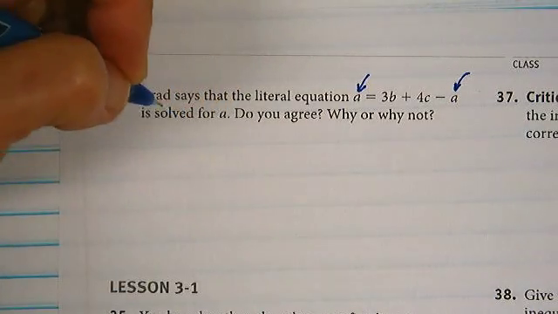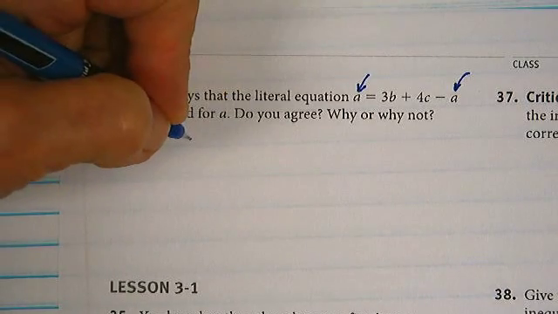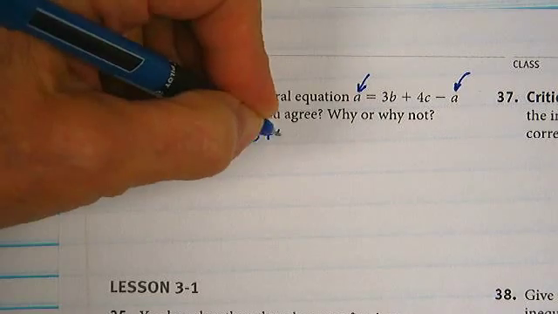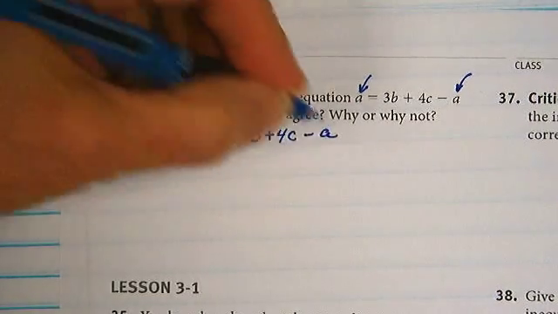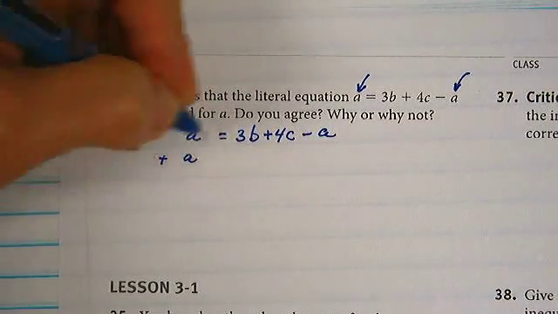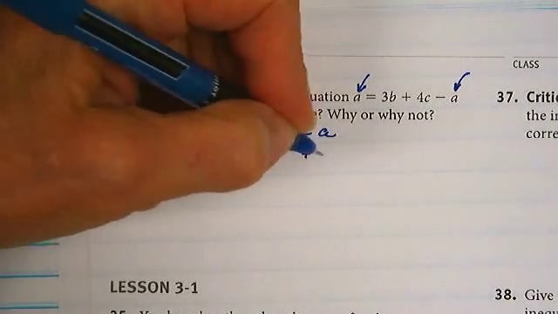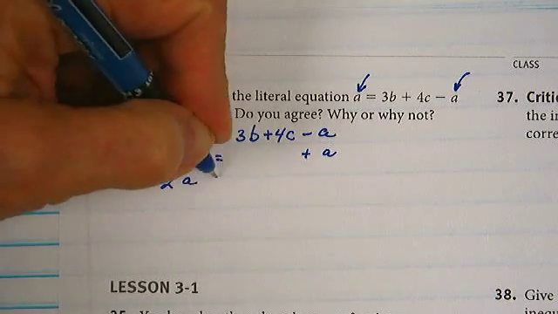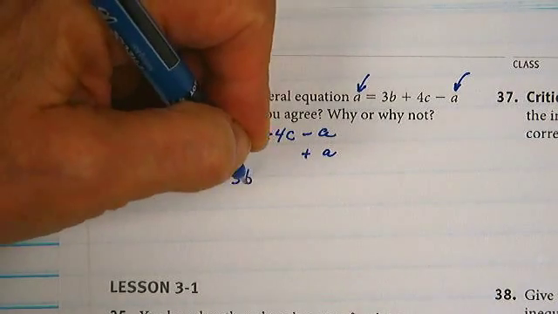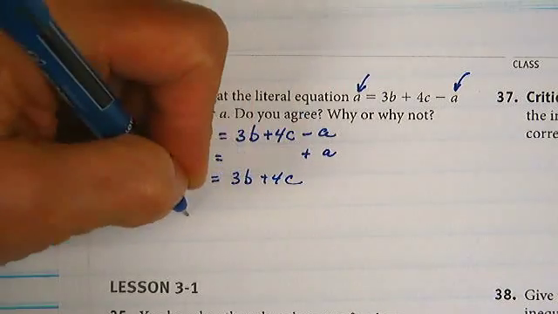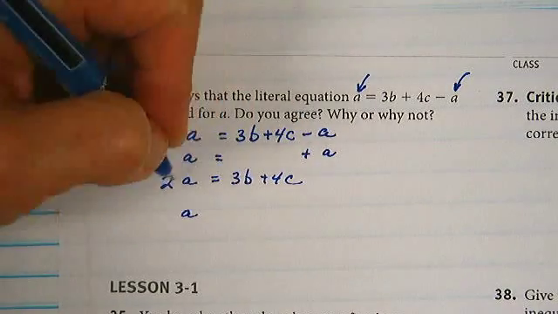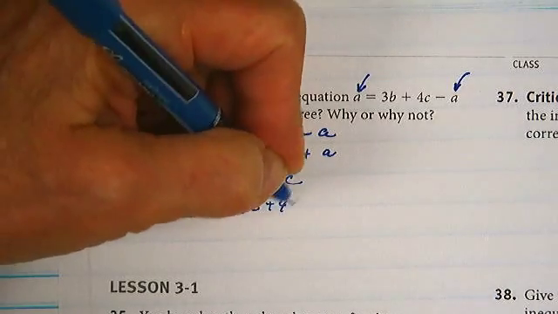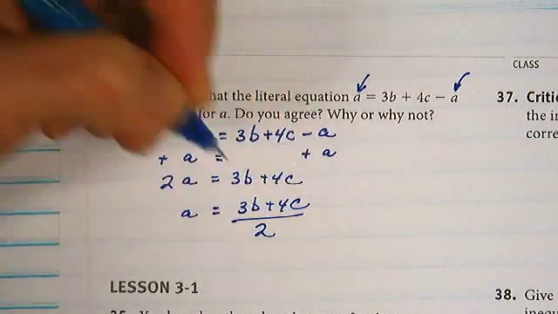So if I were solving this correctly for A, I would say A is equal to 3B plus 4C minus A. I would add A to each side so that then I would have 2A is equal to 3B plus 4C, and correctly solving for A, I would have 3B plus 4C divided by 2.